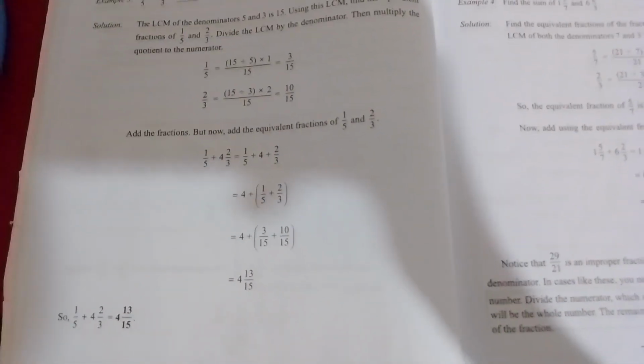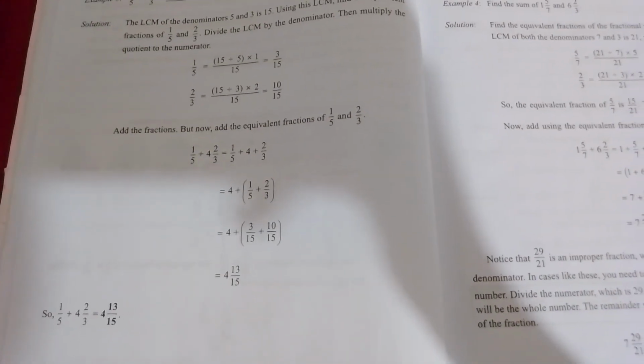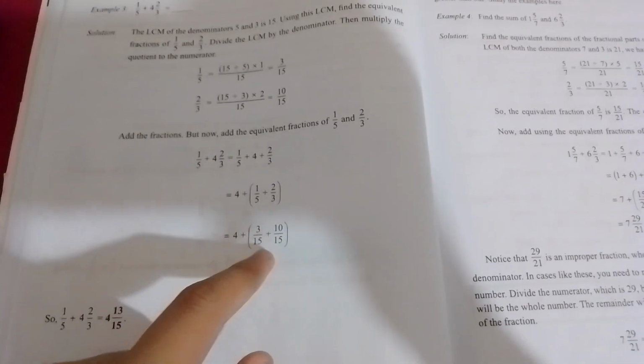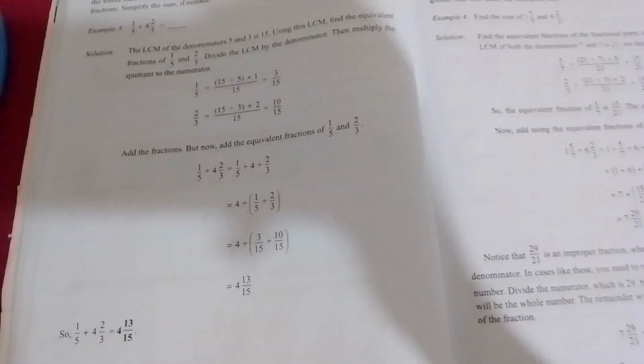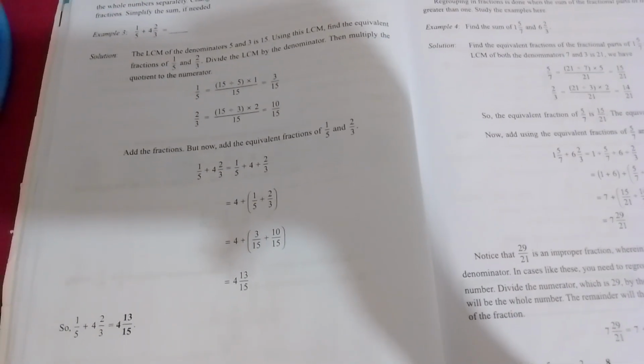So add the fractions. Now add the equivalent fractions of 1/5 and 2/3. Here we have these examples. So 3 plus 10 is 13. So 1/5 plus 4 and 2/3 is 4 and 13/15.